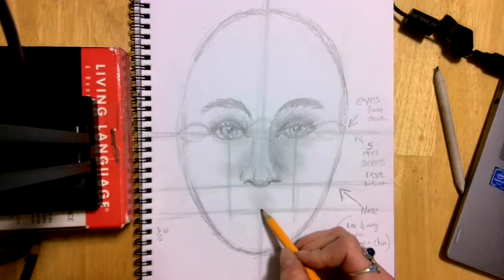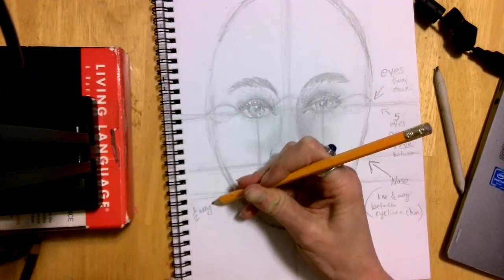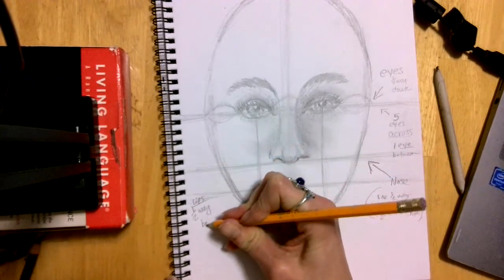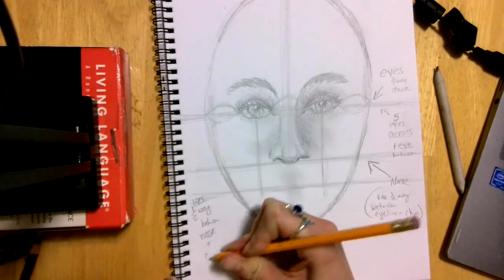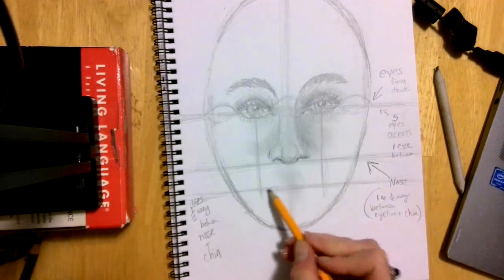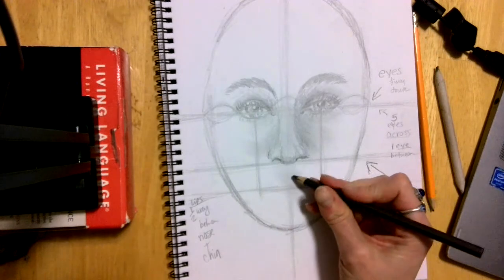So this is the lip line. The lip line is halfway between the bottom of the nose and the chin. All right, so here's the lip line. So then all you need is some lips.